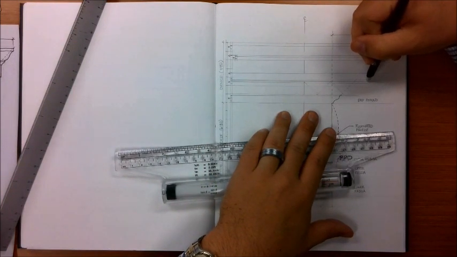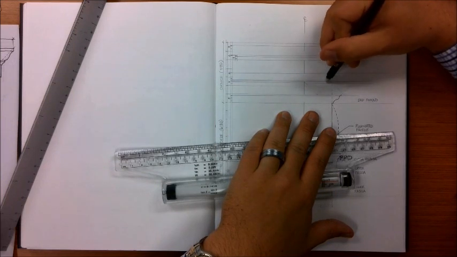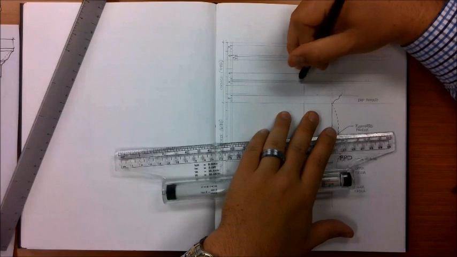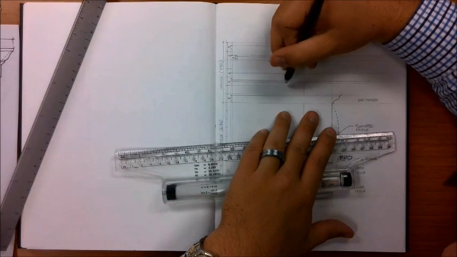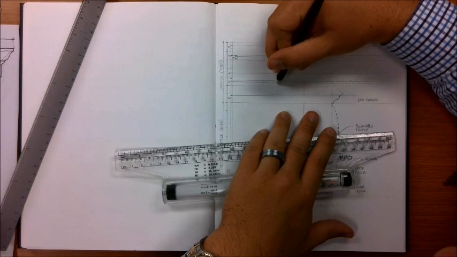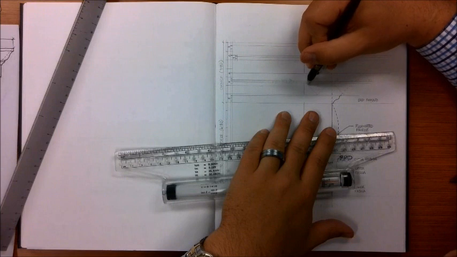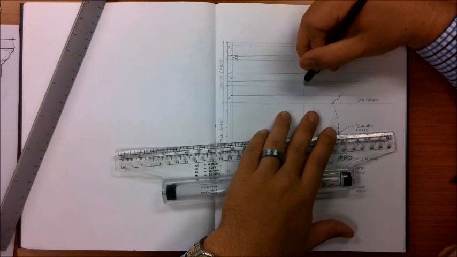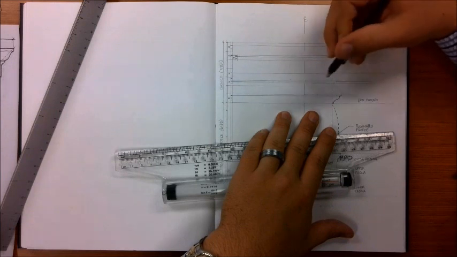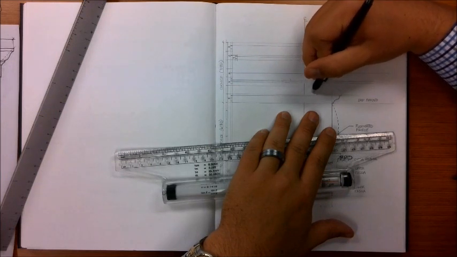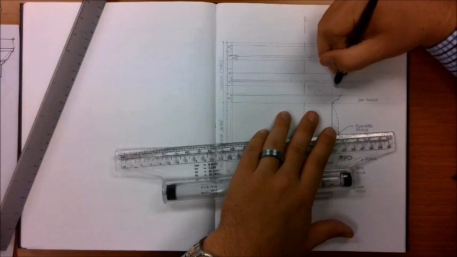Sometimes this happens because we're not necessarily using a drafting board. Small inaccuracies can really throw off your drawing and your proportions. So let's get a fresh start here. I'm going to erase these diagonals that we just created.